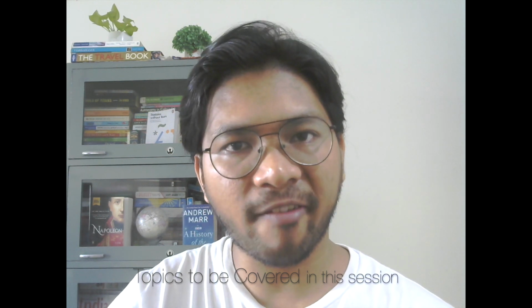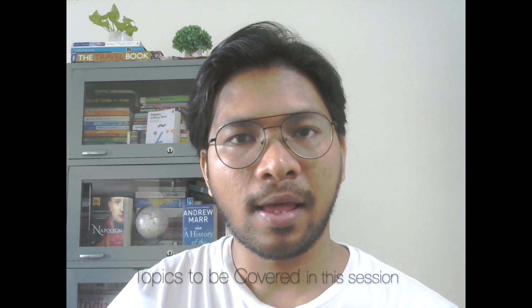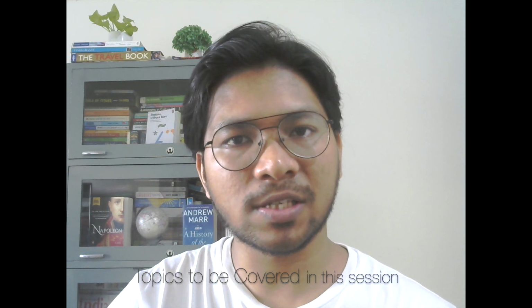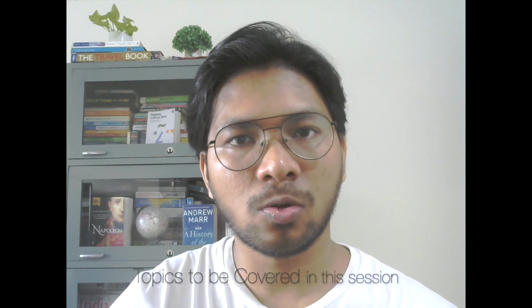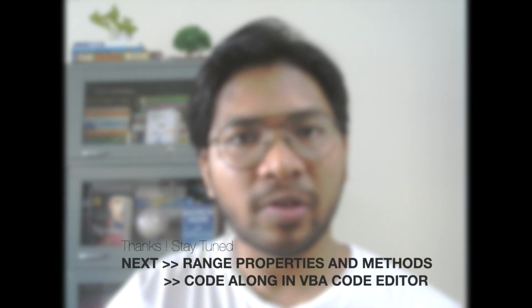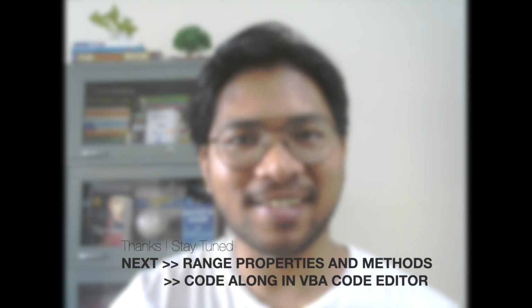We'll try multiple variations by passing different arguments to these methods, and to extend the utility of these methods and properties, we'll take the help of various read-only properties such as range.rows.count, range.columns.count, range.worksheet.name, and range.address. So with this, let's get back to the worksheet and the VBA editor. Let's get started.